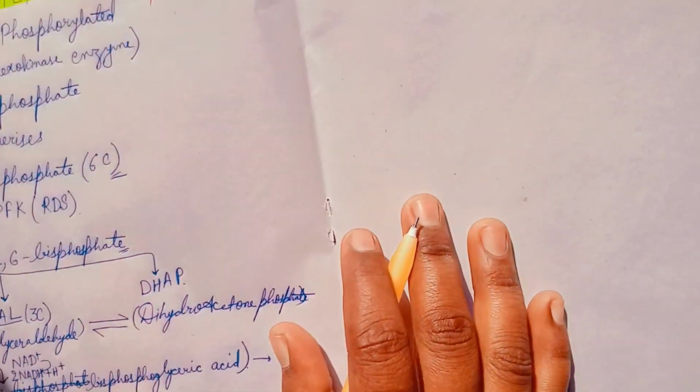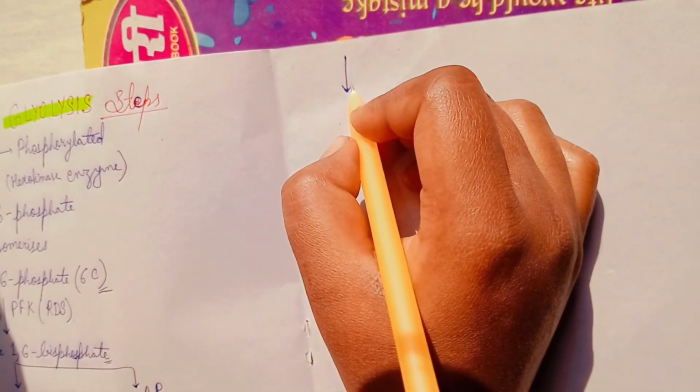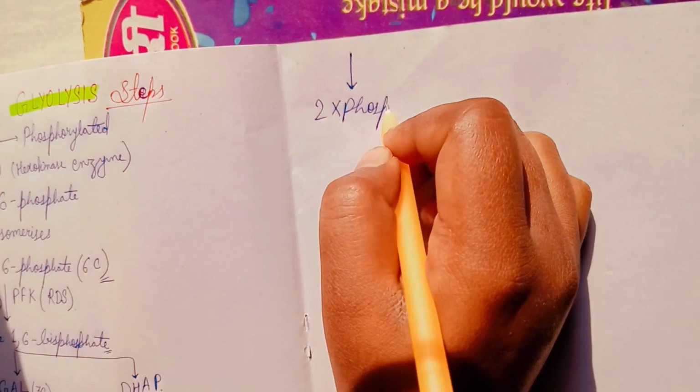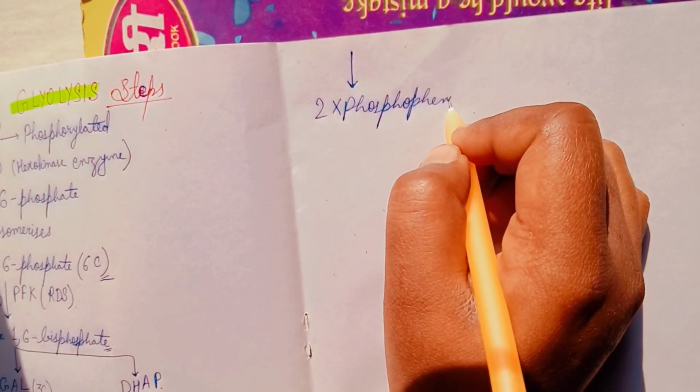After this, water is removed here, and it will convert into 2-phosphoenol pyruvate, which is also known as the PEP compound.